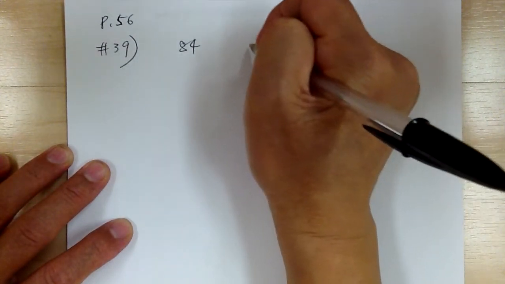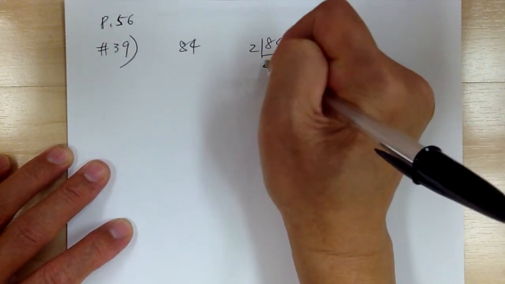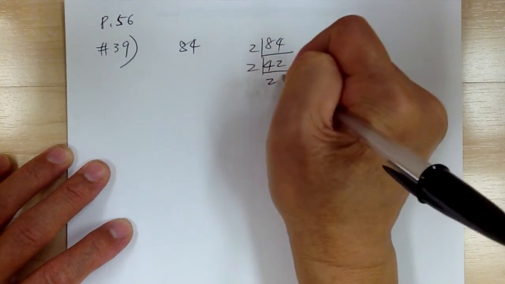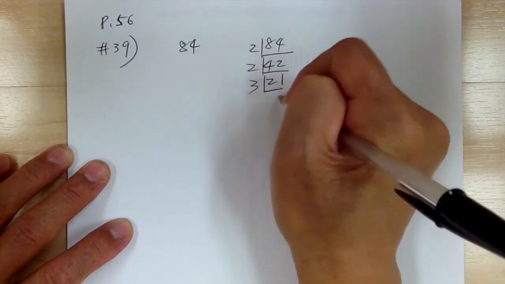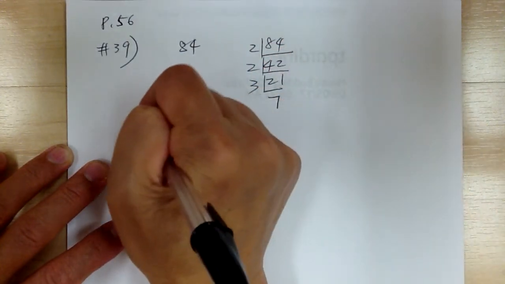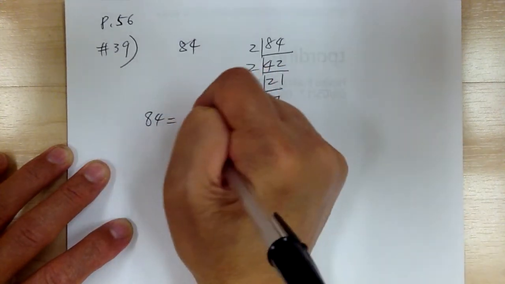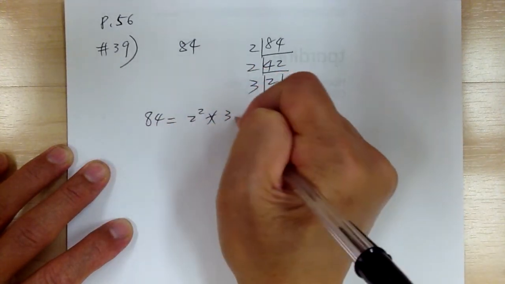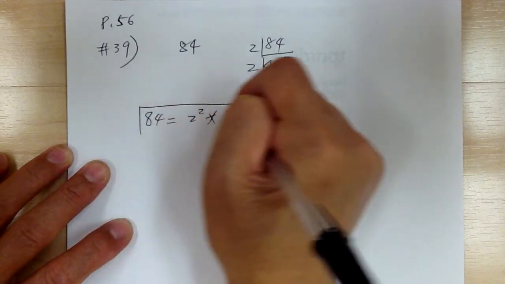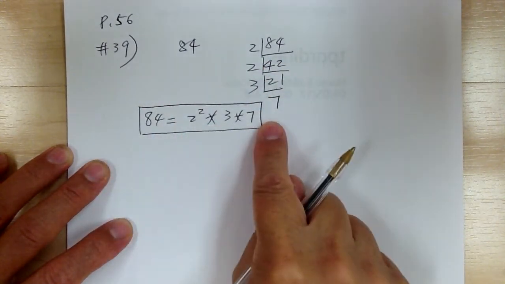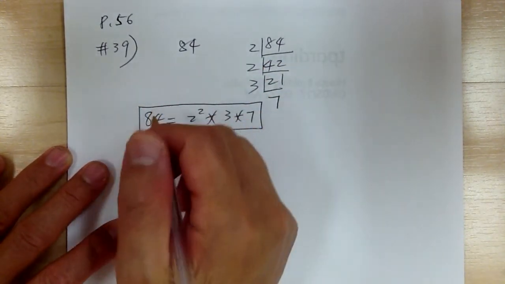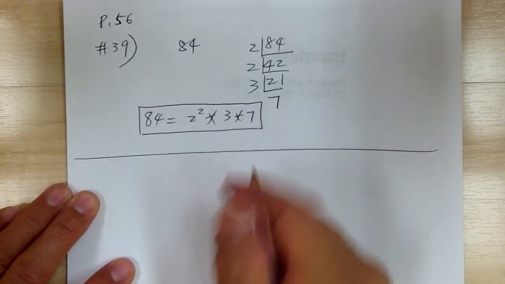So 84, you can divide by 2, you get 42. Divide by 2, you get 21. Divide by 3, you get 7. So 84 is equal to 2 squared times 3 times 7. Okay, so this is called the prime factorization. So make sure you know it.